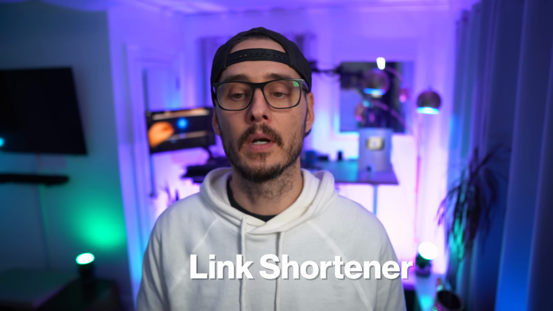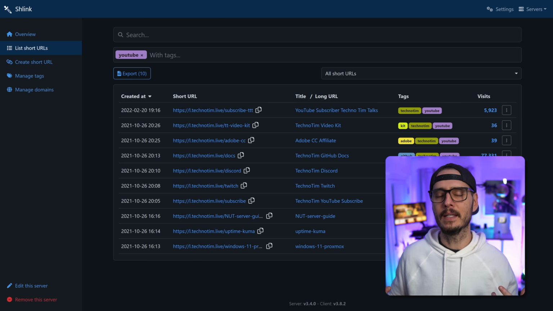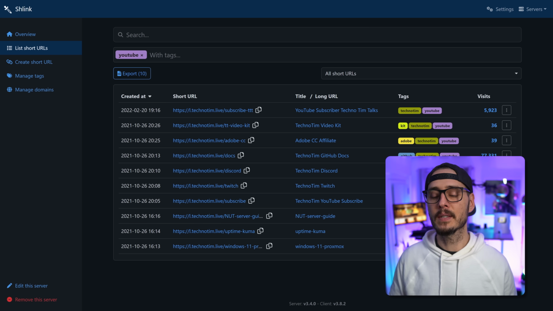Next is a link shortener, and I've chosen Shlink for my link shortener. It's actually really awesome, super stable. I've been using it for a long time, and you may or may not have a use case for this. So I don't really need to shorten links as much as I need to control where these URLs redirect to.